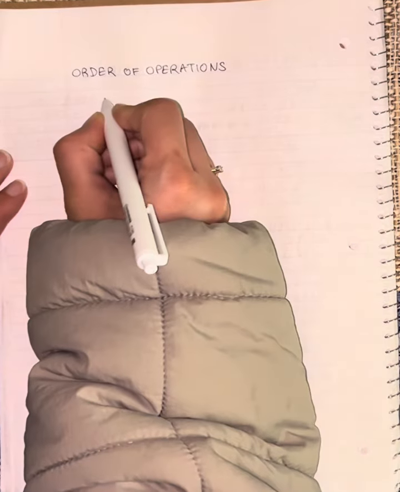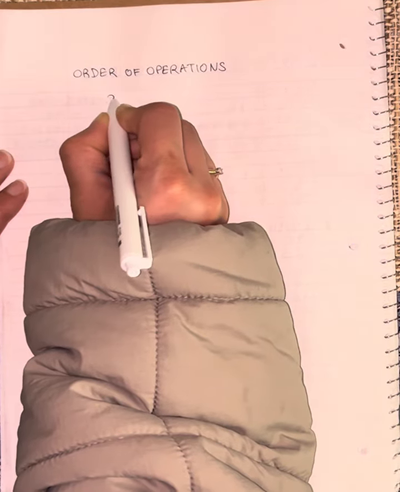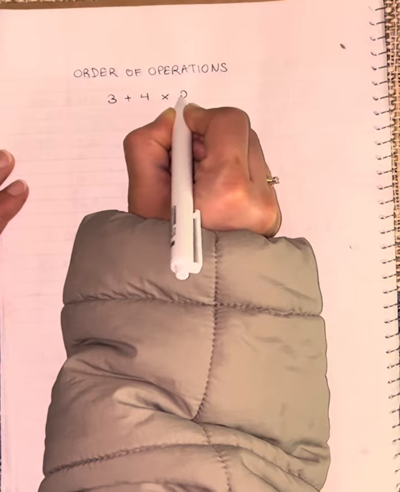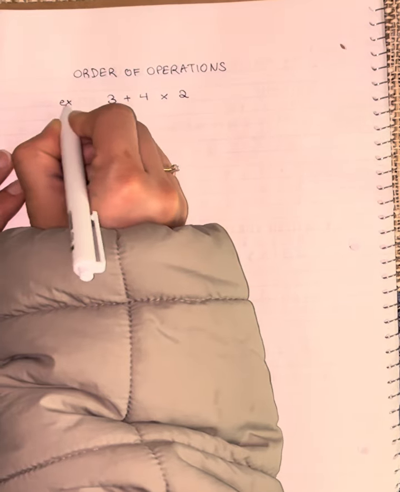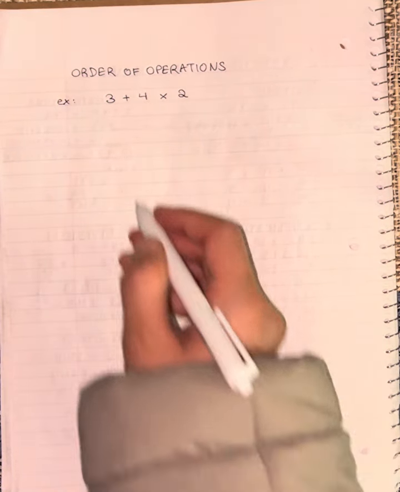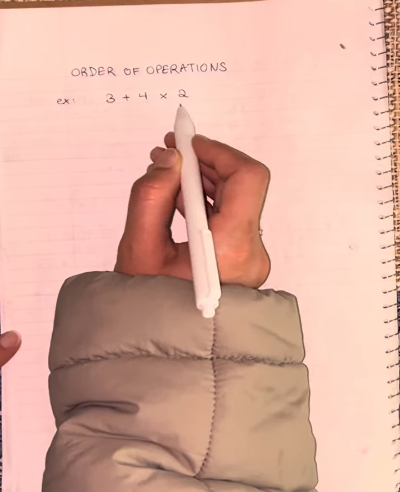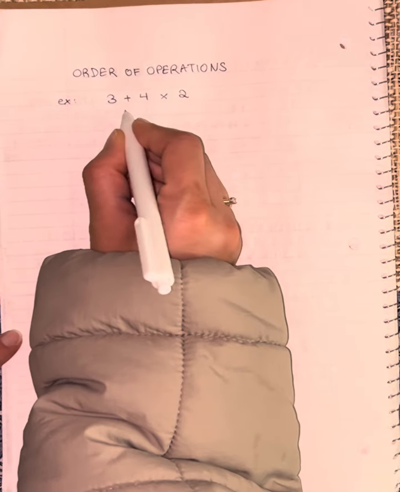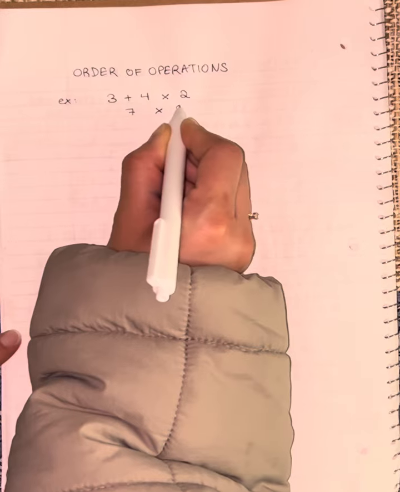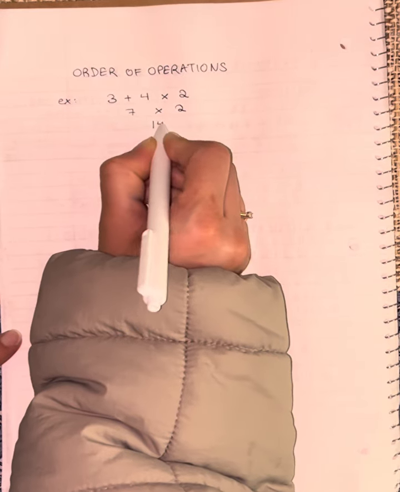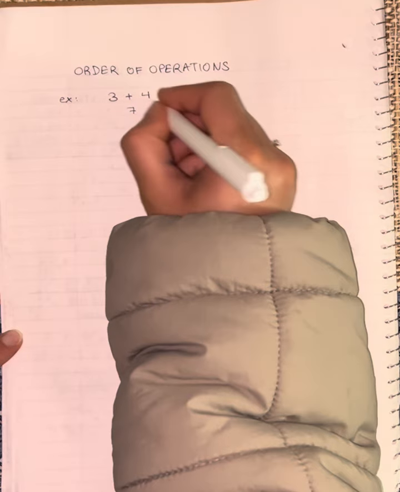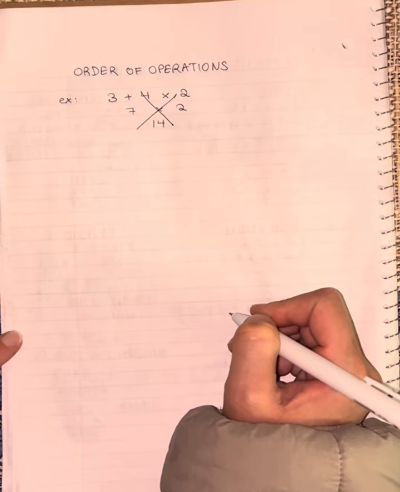Let's go over the situation where I have 3 plus 4 times 2. So this is my example for now. Now, you might just think at first glance, let me just go step by step, working left to right. So I start off with 3 plus 4. I know that's a 7, and then I multiply it by 2, which gives me 14. If you did this, you'd be completely wrong. And let me explain why.